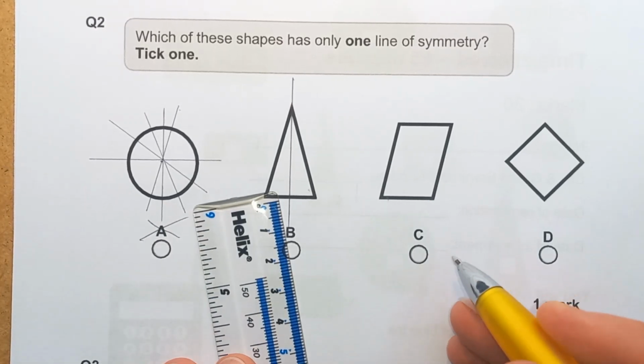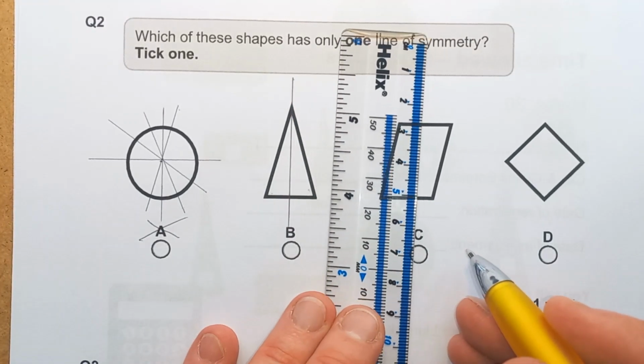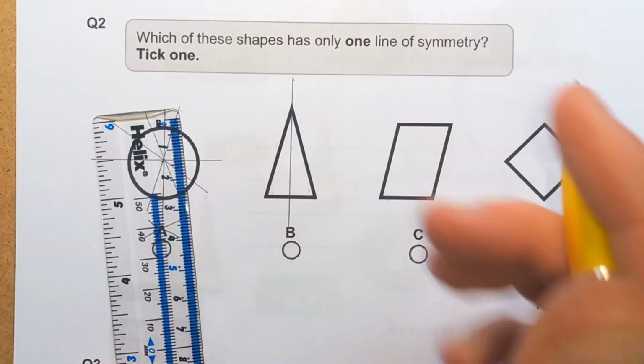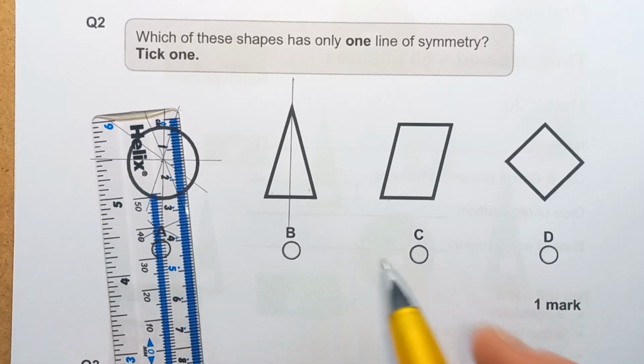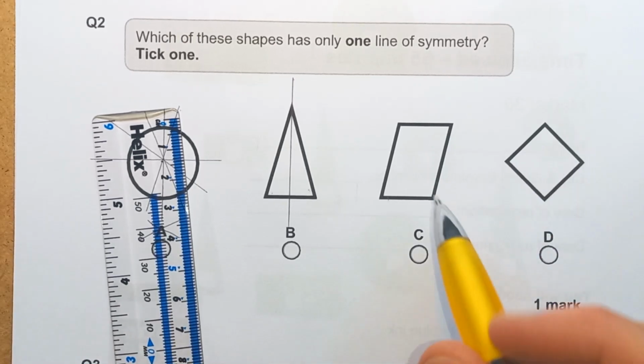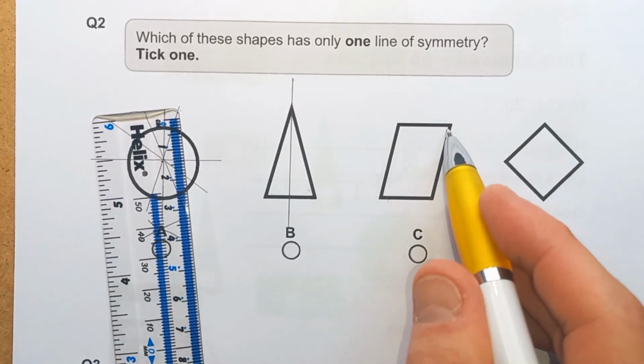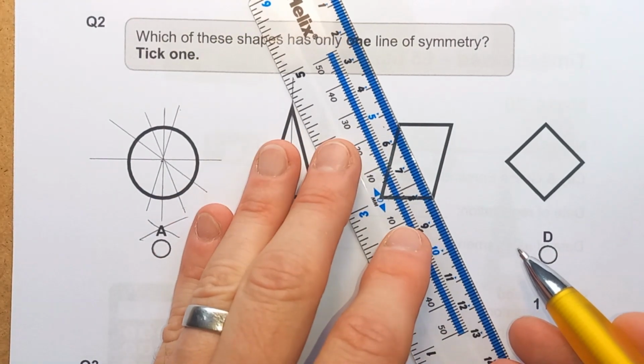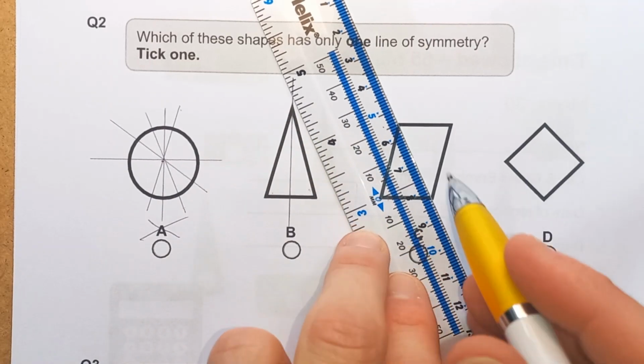C, have we got a line of symmetry here? Well, we've not got one through the middle, because if we fold it over, basically line of symmetry means we get an exact mirror image. If we drew a line down here, that wouldn't match to here. It would stick out.